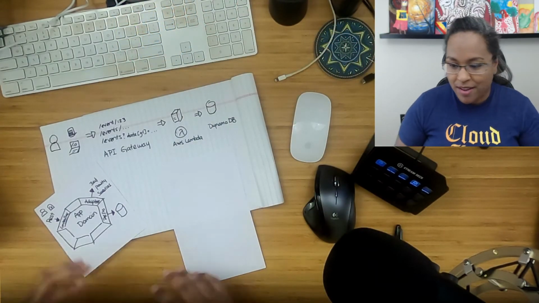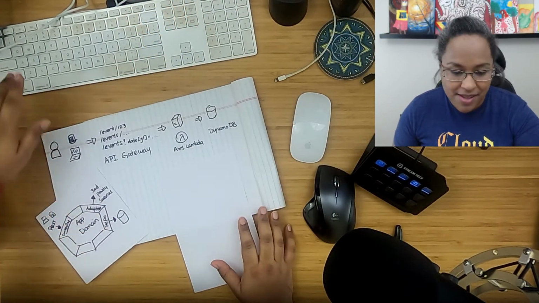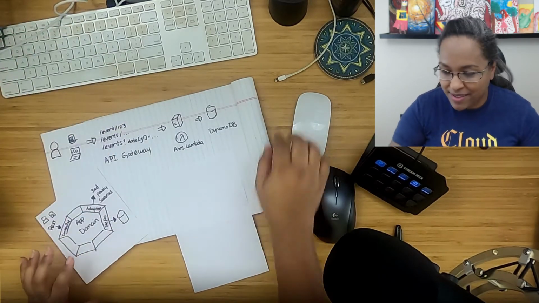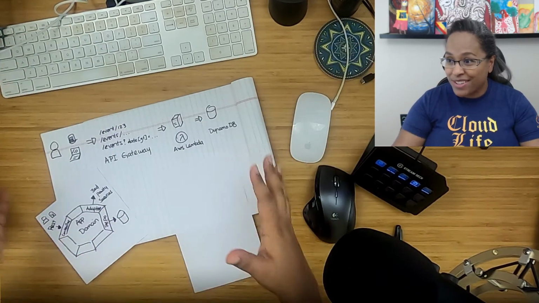Okay, so my slightly messy desk, there's a lot of cables and things sticking around. Apologies for that. Let's focus right here.